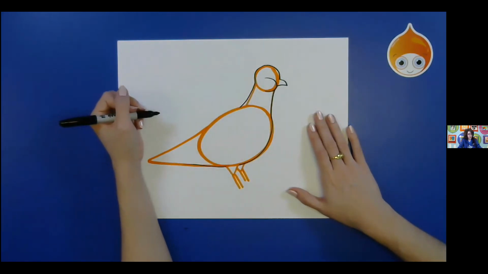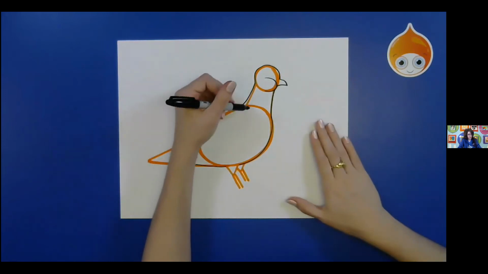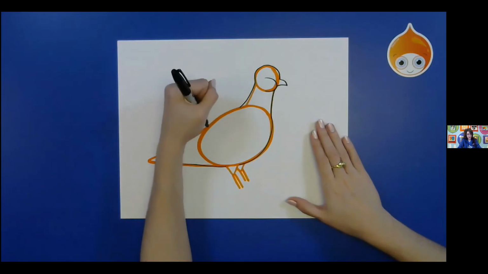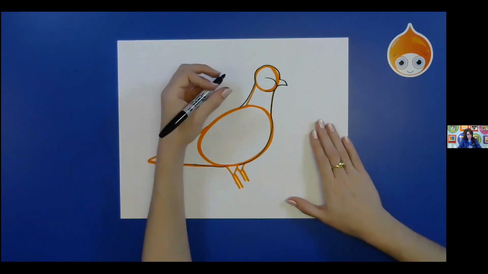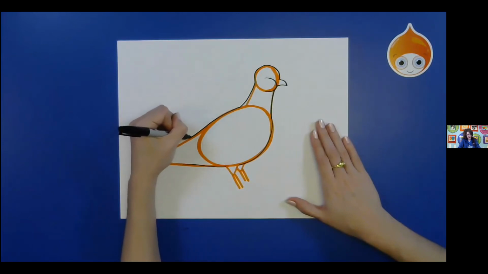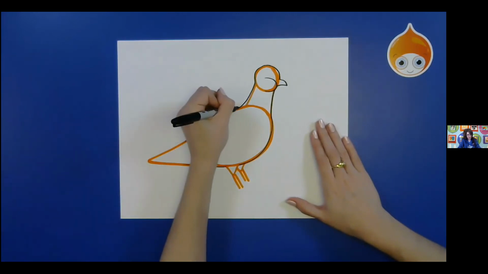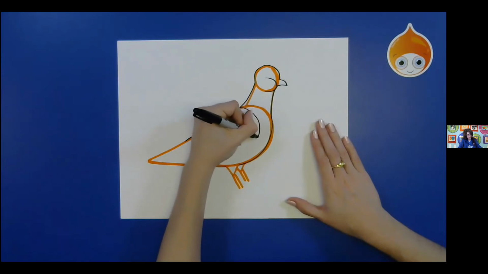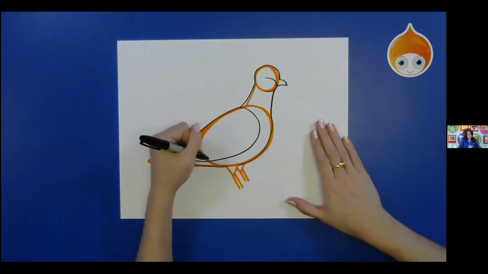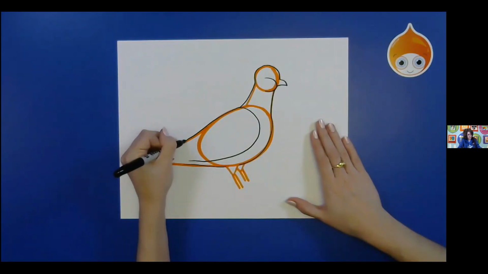So for the wing, I noticed that it's going to be sort of like this very rounded shape. In fact, it's going to also follow along these lines here. So watch how I do this. I am going to continue this outline just to about here, I think. And then I'm going to curve around and back in to sort of create that shape for the wing. And then I can close off that shape by doing a couple of curved lines for the feathers.